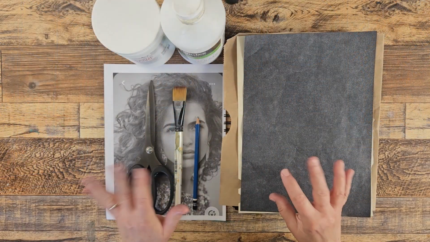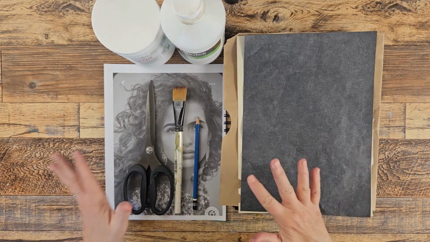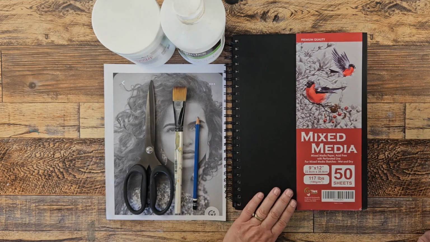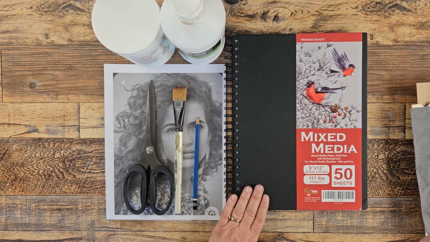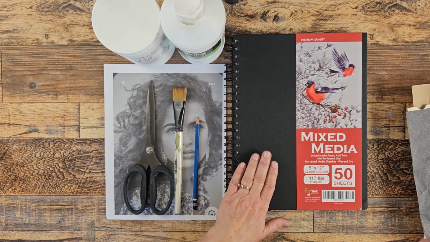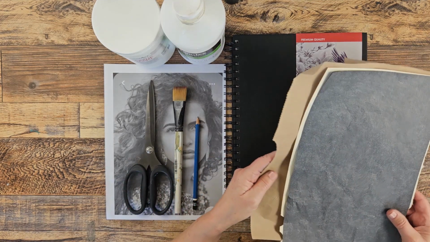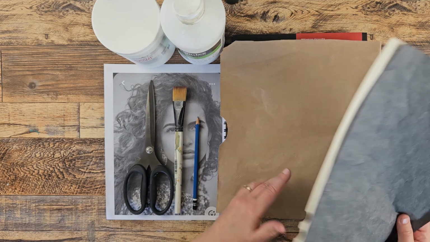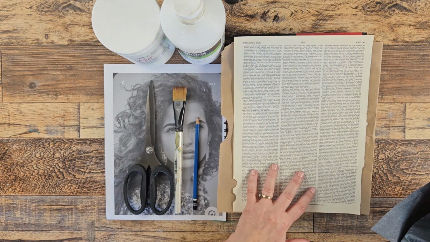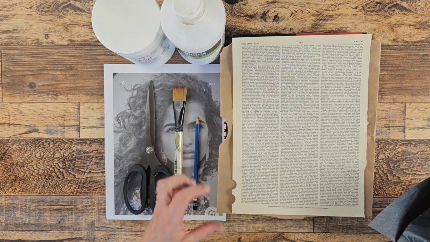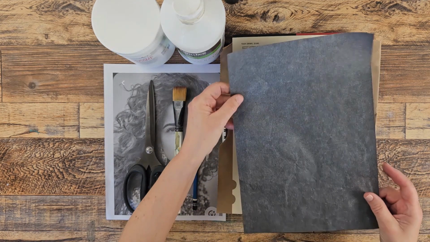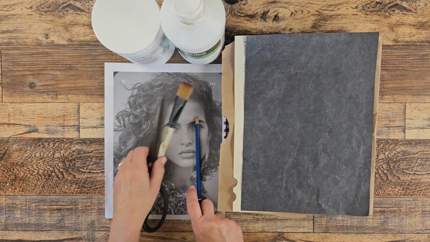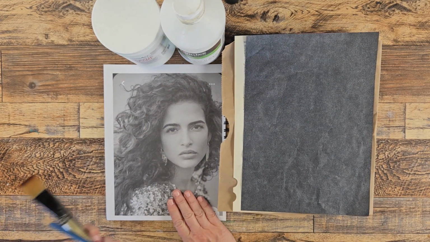Before we get started, I just wanted to show you the materials that I used in this video. I used this mixed media 9x12 art journal. You could use anything you have. I also used a craft grocery store bag. I used a large piece of book paper that I happen to have from an old dictionary. I used a piece of carbon paper. I found a reference photo and printed it off from Pinterest.